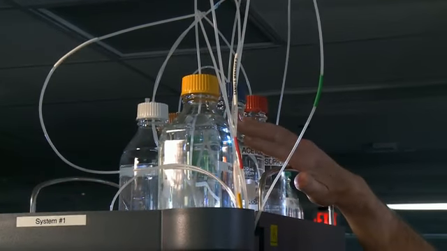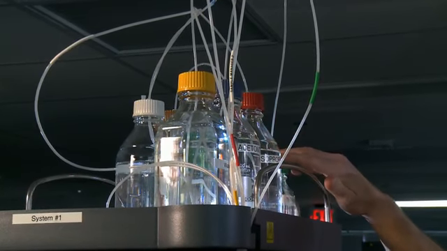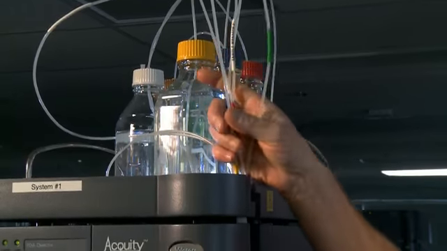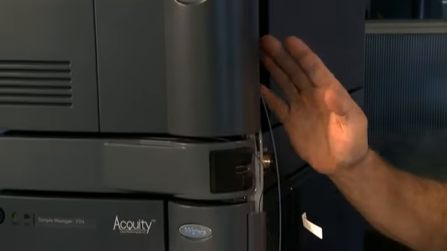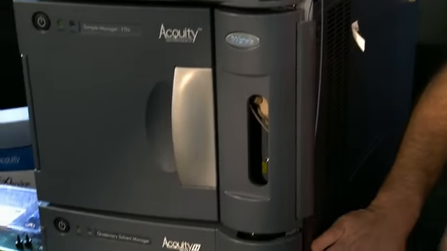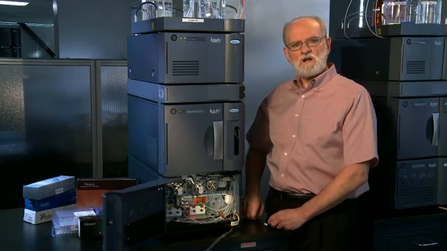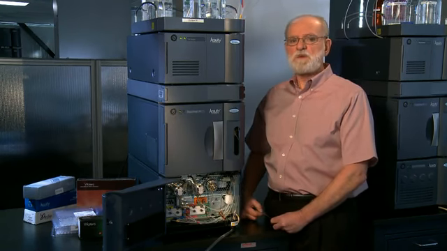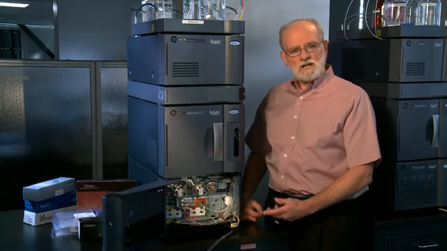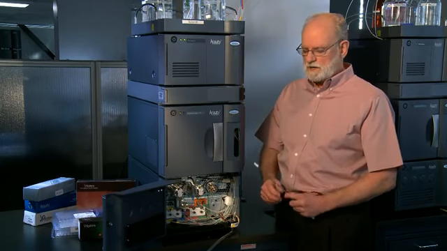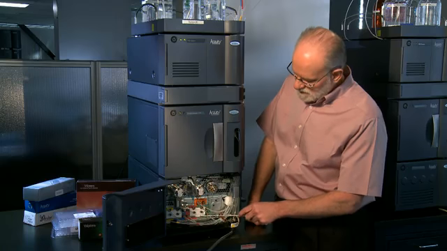The 4 solvents labeled A through D are placed in the tray on the top of the instrument. The solvent lines come through the channel here on the side of the instrument down into the body of the pump itself. All 4 solvents follow pretty much the same path through the system, so let's look at just one of them to see where it goes. Let's follow the C line.